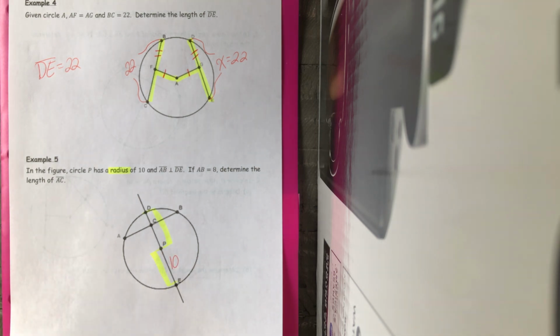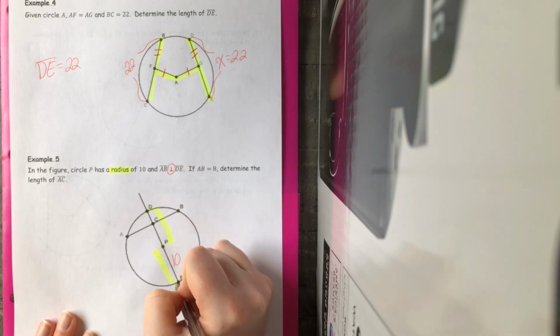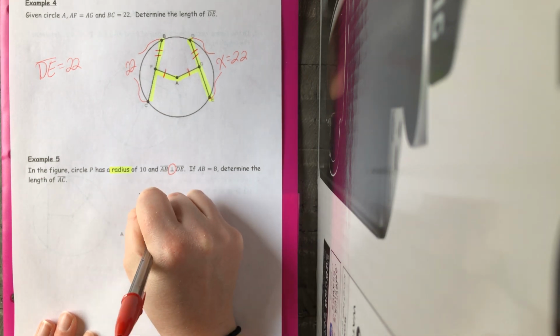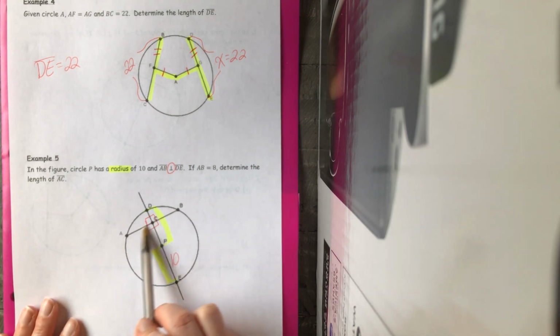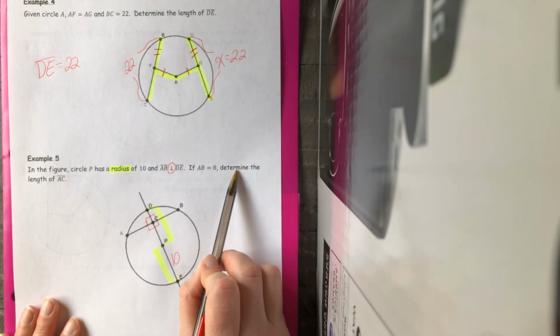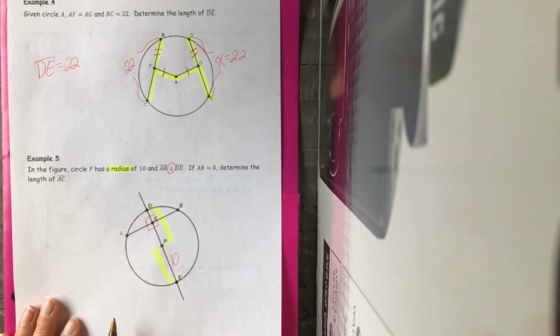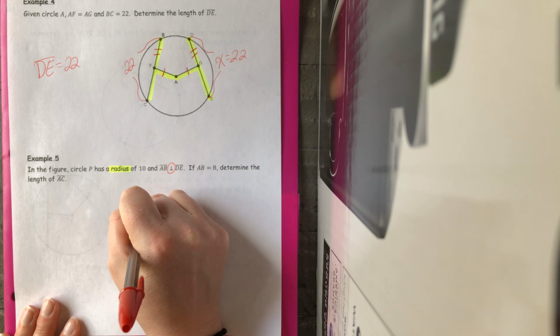And then it says that AB is perpendicular to DE. So I know that AB forms 90 degrees with DE. So I'm going to add those 90-degree angles everywhere. If AB is 8, this whole length is 8. I don't like that it's getting cut right now, so I'm going to come back to the 8. It says determine the length of AC. So AC is this little chunk right here. I'm going to throw an X on it because that's my goal.